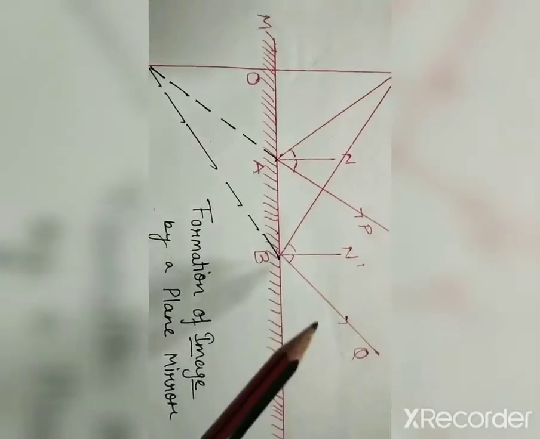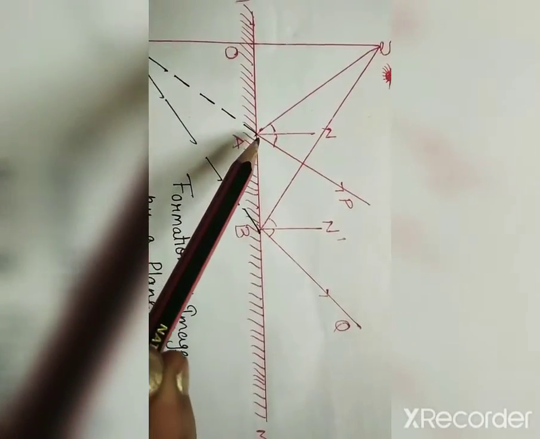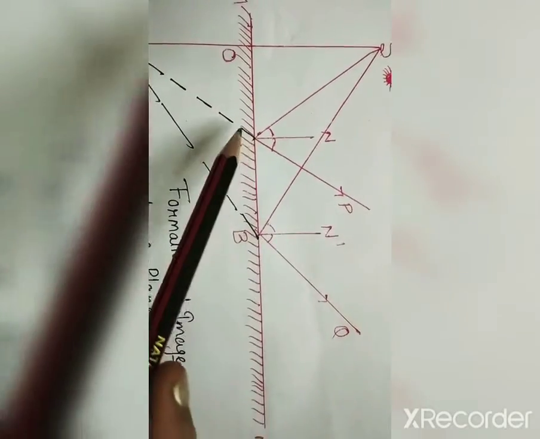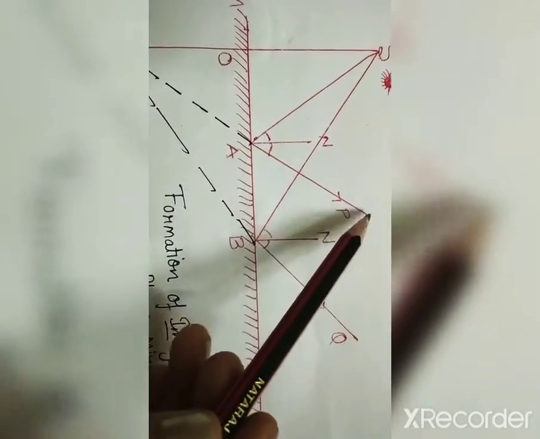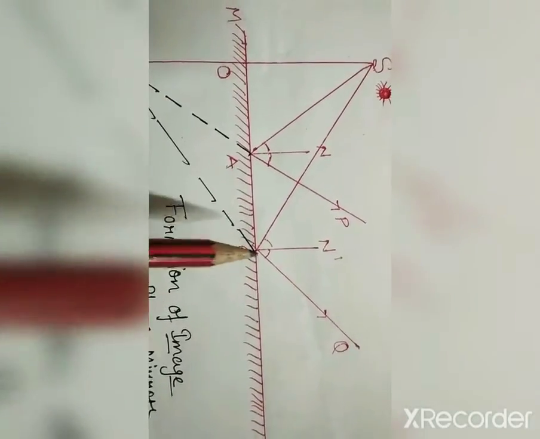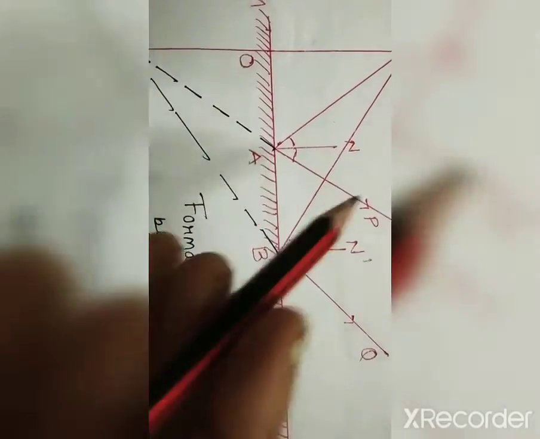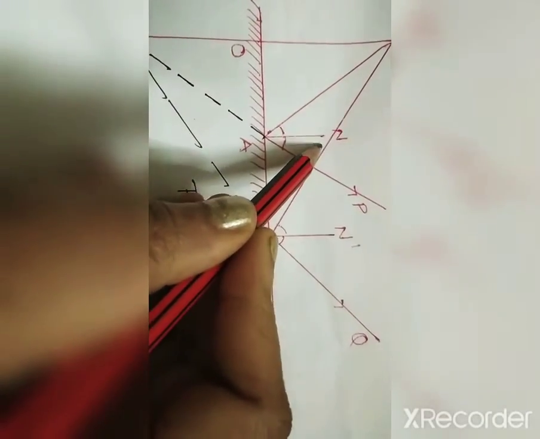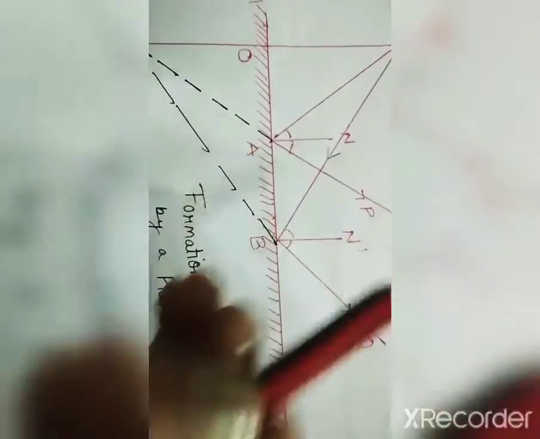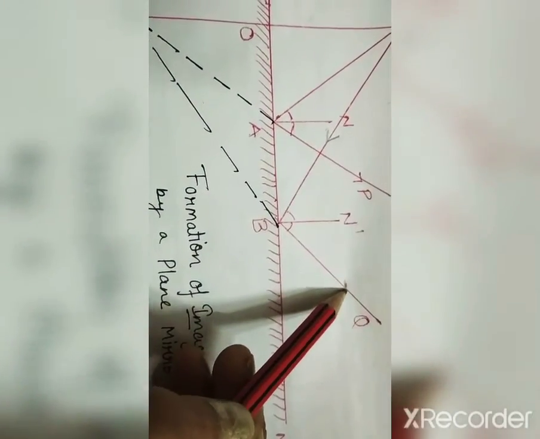Okay, now we see that after falling on the mirror they get reflected back and it forms AP. The ray SB forms BQ. So here we can see that this is the falling ray SB and this is the reflecting ray BQ.